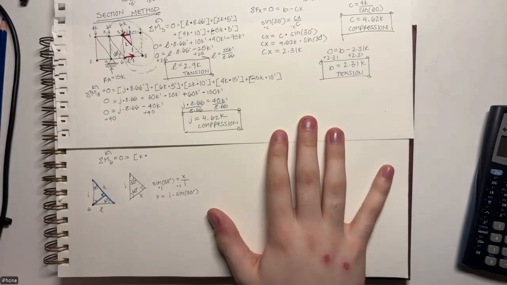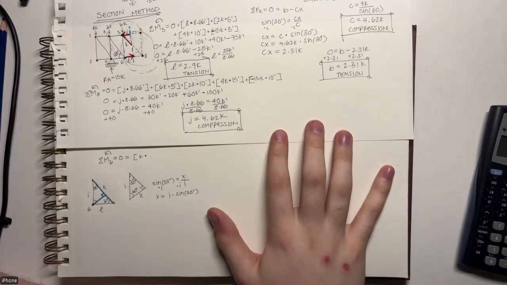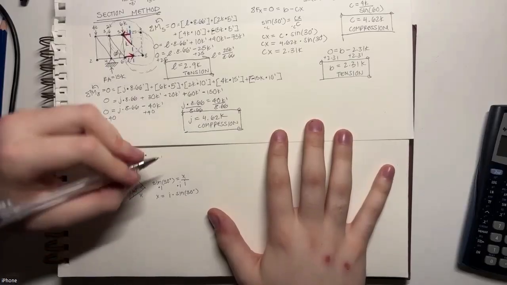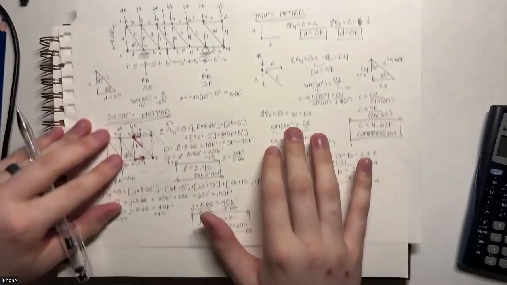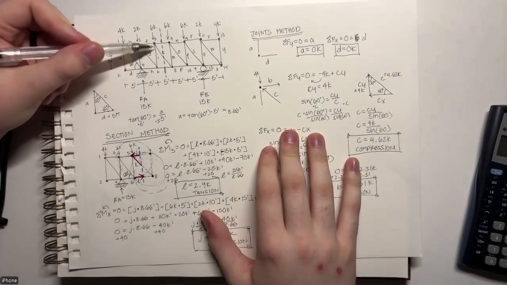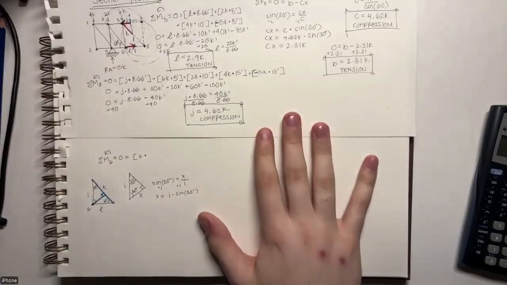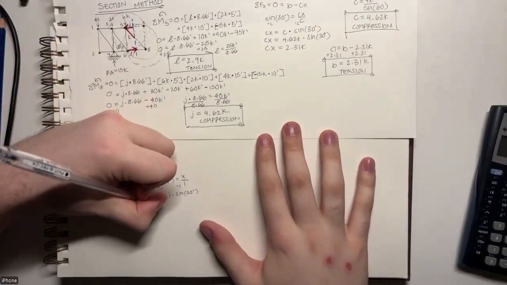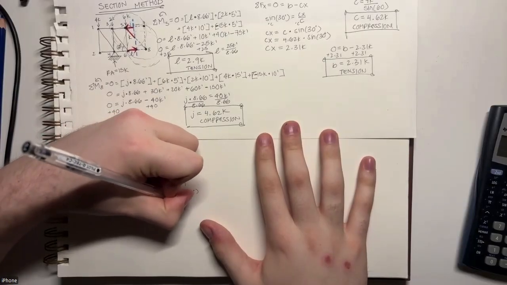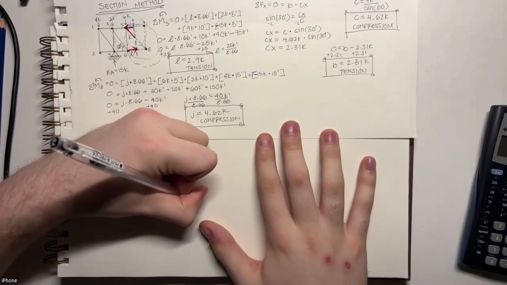Okay. Well, fortunately, we know what I is because we found it up here. We found this length, and that's what I is going to be. So I can come down here and say, okay, X is equal to 8.66 feet times sine 30.